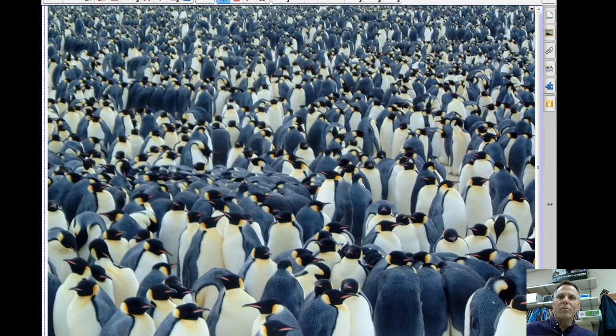Now, if you were thinking about these penguins as representing molecules, look at how they're all in one space. Which type of matter would they represent? A solid, liquid, or a gas? I would say they probably represent a solid. They're probably able to just kind of move around a little bit where they're at, but they can't move freely from one place to another. They kind of have to move in mass. They kind of move together.